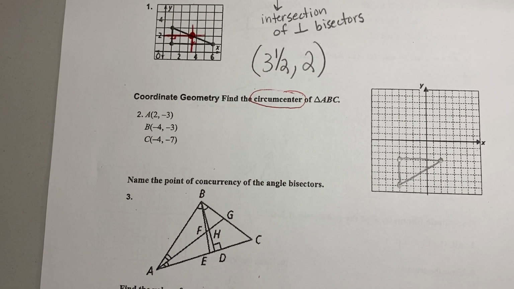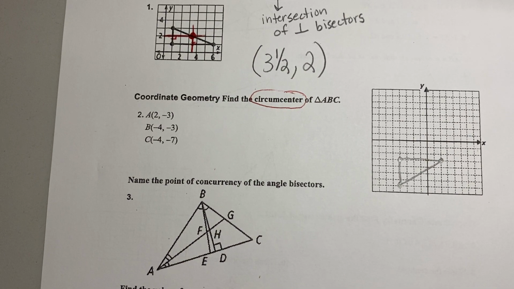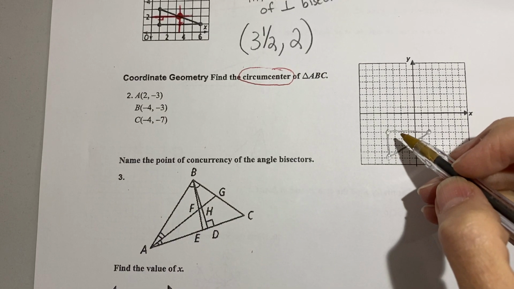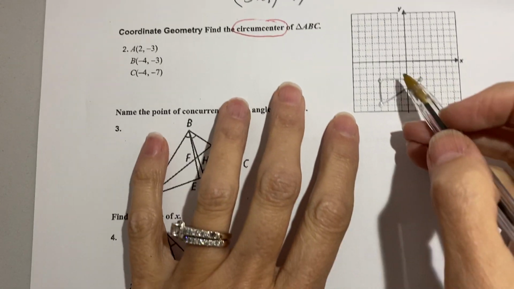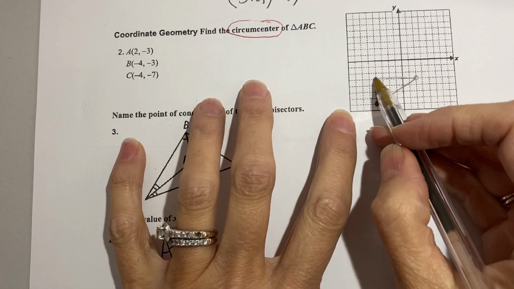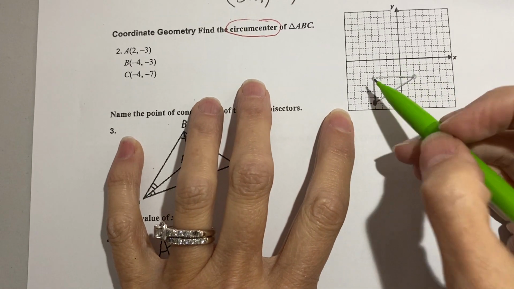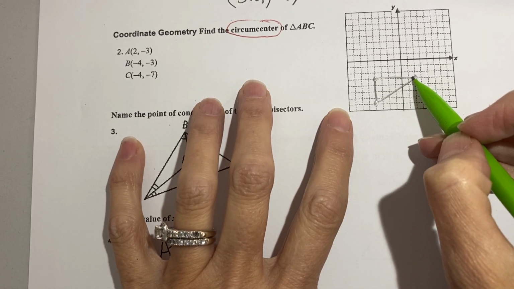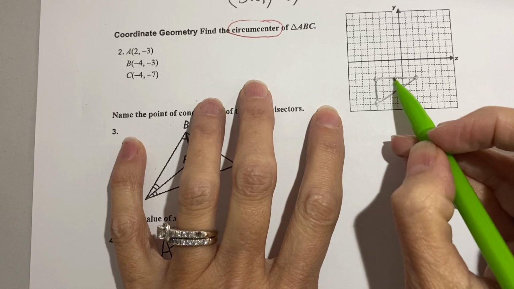All right, after you get it graphed, sometimes it's graphed for you, sometimes you have to graph it yourself. So after you have it graphed, you're going to find the perpendicular bisectors. So I'm going to find the perpendicular bisector of this segment right here. And this segment is 1, 2, 3, 4, 5, 6 spaces long, right? So you count how long it is.